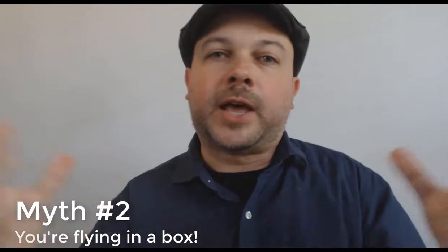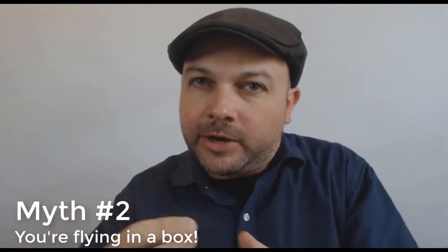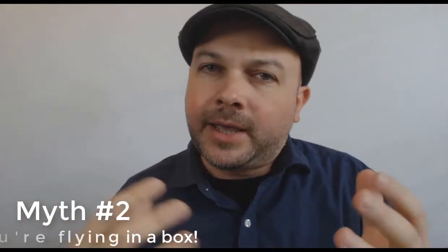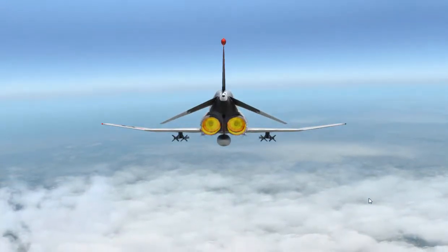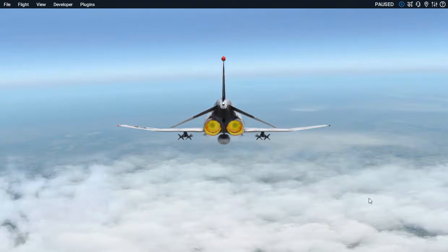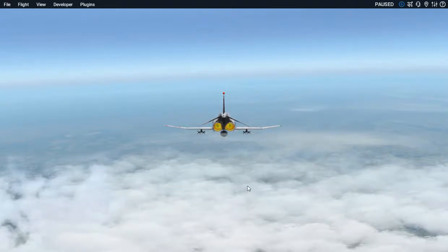Another thing you'll hear about SkyMaxx Pro sometimes is that it feels like you're flying in a box inside this small area of clouds surrounding your plane. And I can understand where that misconception comes from. Let's take a look. So I'm flying up here at around 40,000 feet. That's about as high as you're going to get in the real world, no matter what you're flying. Well, maybe an SR-71 would go higher, and the space shuttle and things like that, but typically this is about as high as you're going to get.